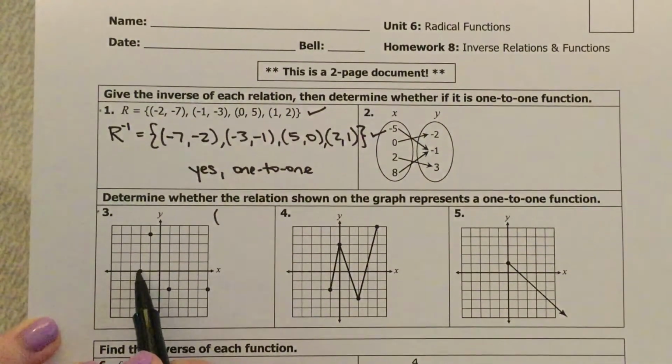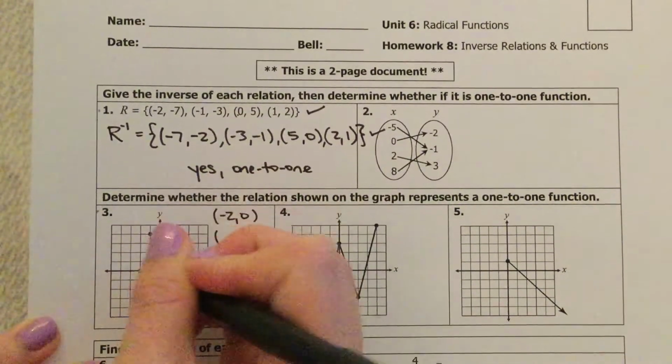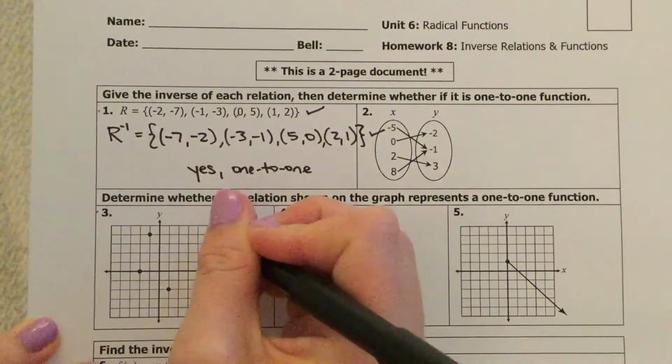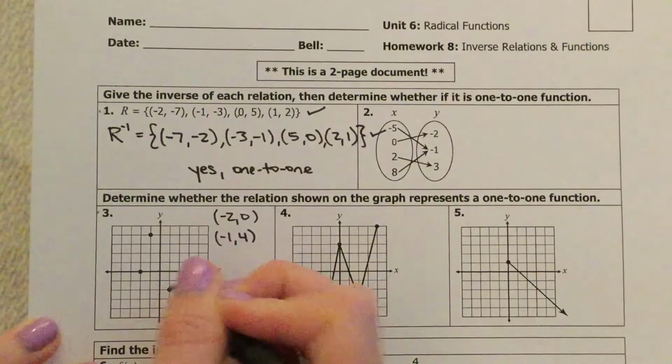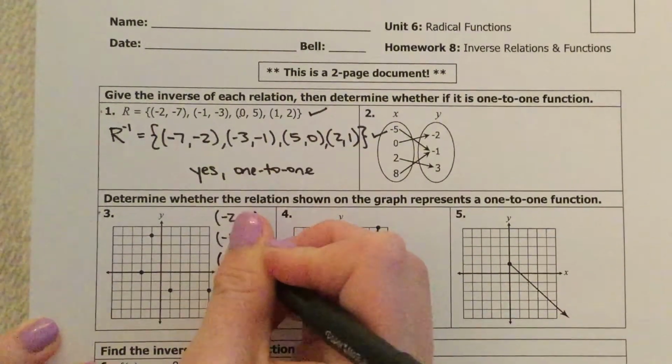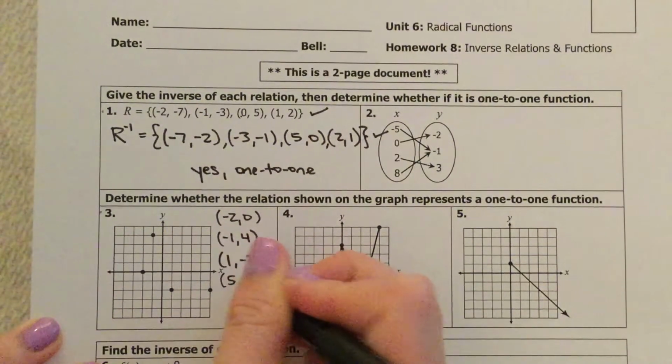All right, so these ones, just since they're on a graph, I'm going to write them down. So like this ordered pair right here is -2, 0. This top one right here is -1, 4. This one right here is 1, -2. And this one right here is 5, -2.